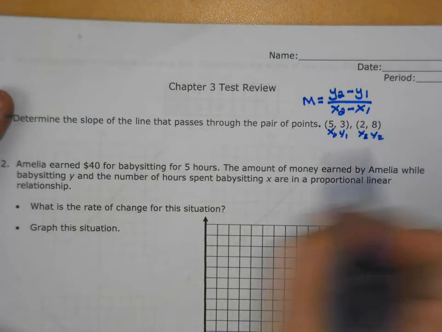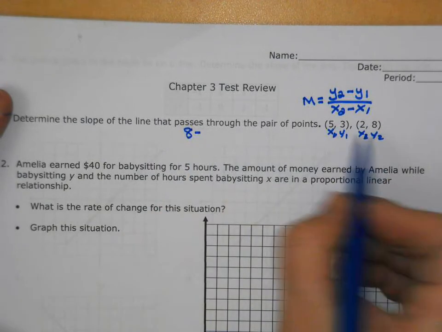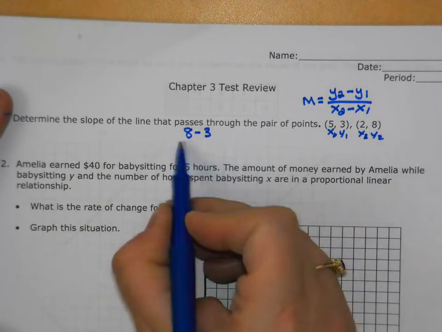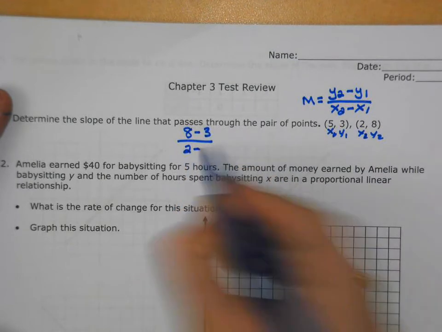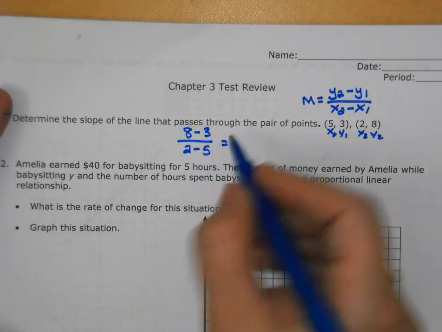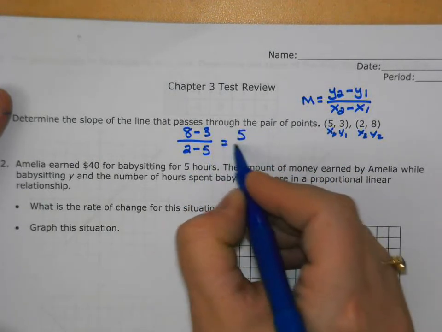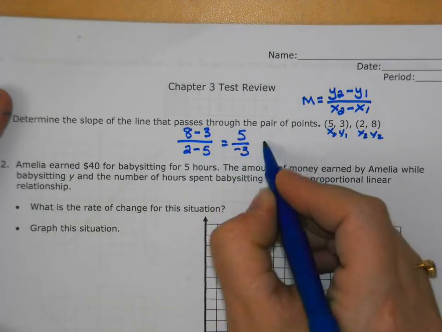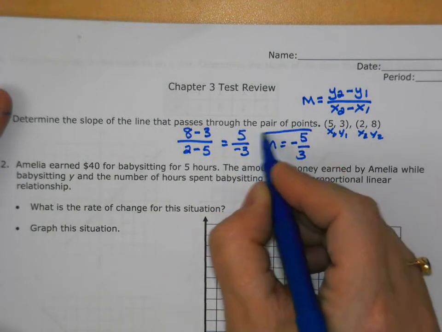So I take my second x, my second y, which is 8, minus my first, which is 3, over my second x, which is 2, minus my first, which is 5. 8 minus 3 is 5. 2 minus 5 is a negative 3. So my slope is a negative 5 over 3, or negative 5/3.